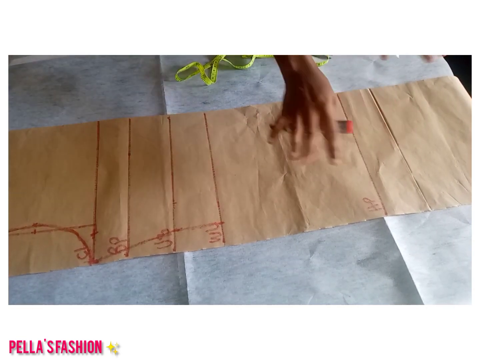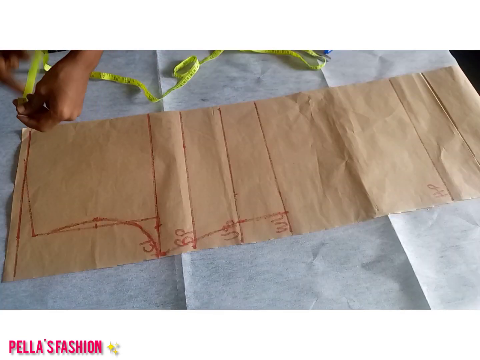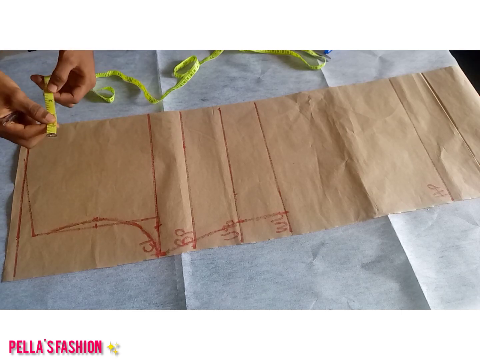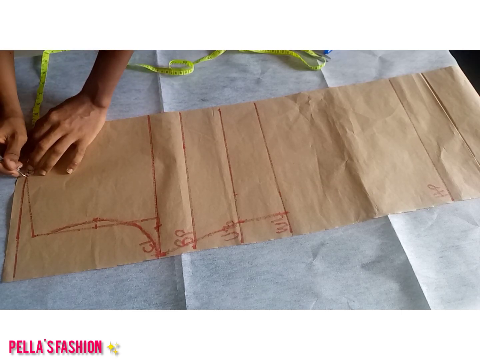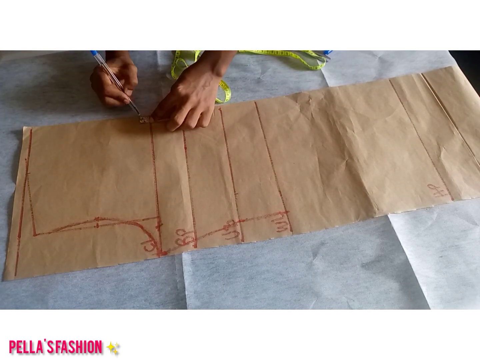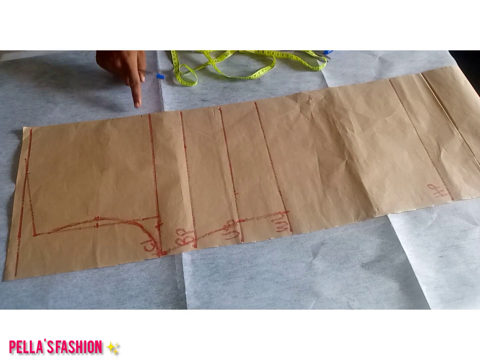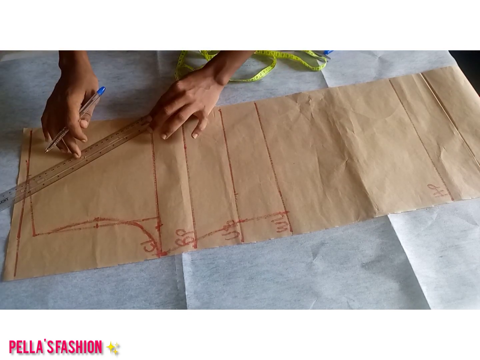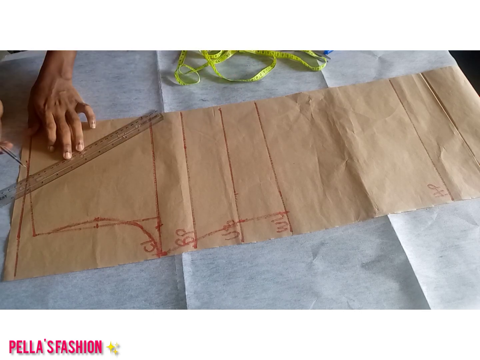The next thing, the down part, I have my hip line, so I will leave it for now. I'll go straight to the neck region. Then I'm going to be marking out the neck. For the neck, I just marked out about 3.5 wideness. Then I came down to the chest line and I came up on the chest line about 0.5 inches.